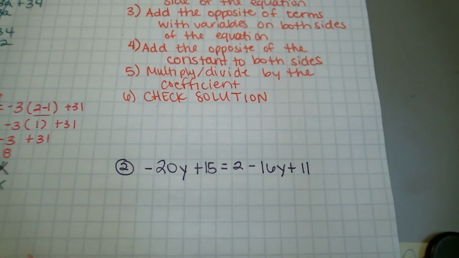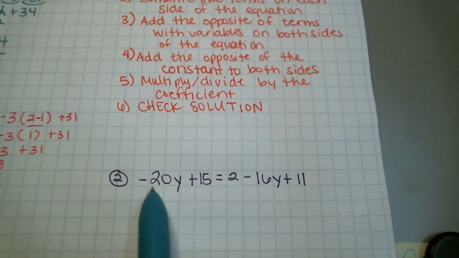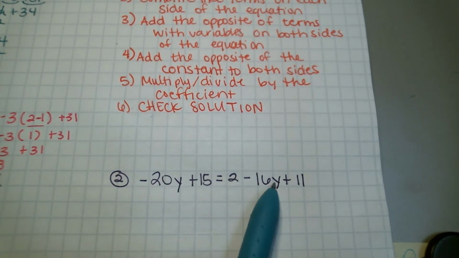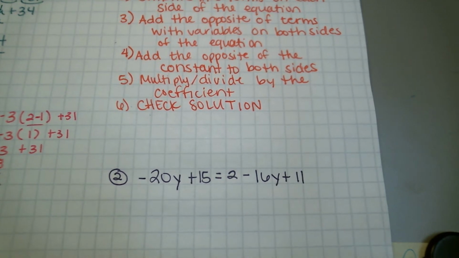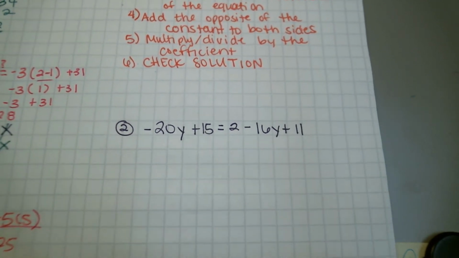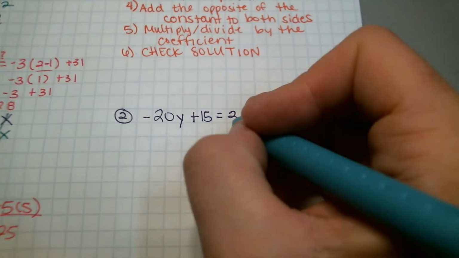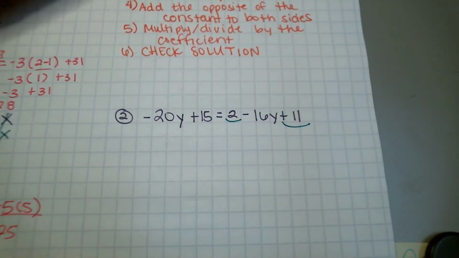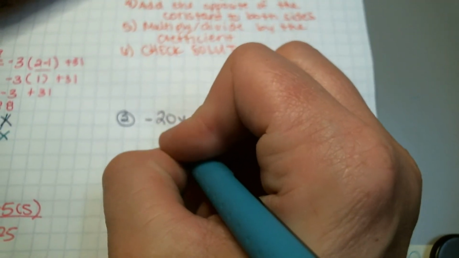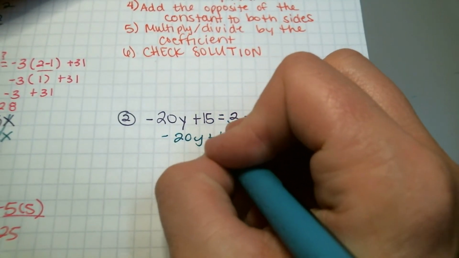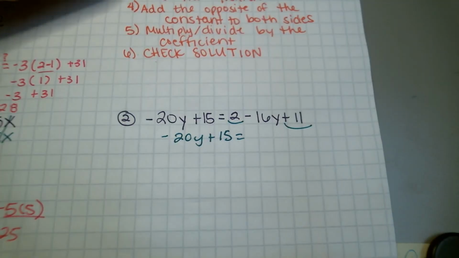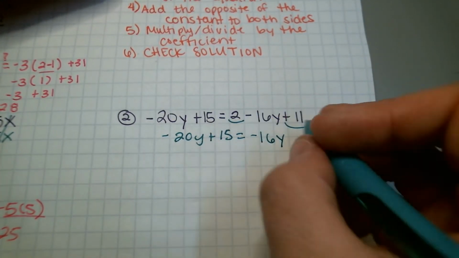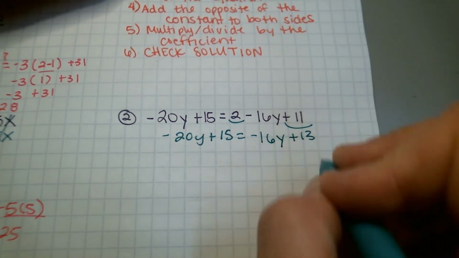I don't have to distribute, but if you notice, okay, I've got negative 20y plus 15 equals 2 minus 16y plus 11. On that right side of my equation, I've got some like terms I need to combine. I've got a 2 and an 11. So I'm going to add those together before I do anything else. So negative 20y plus 15 equals, so I'm going to have negative 16y, and 2 plus 11 is 13.